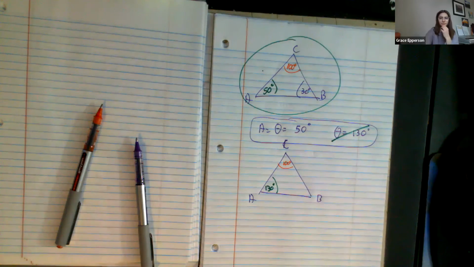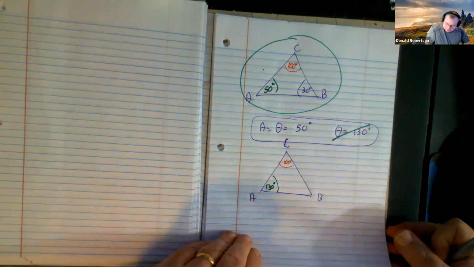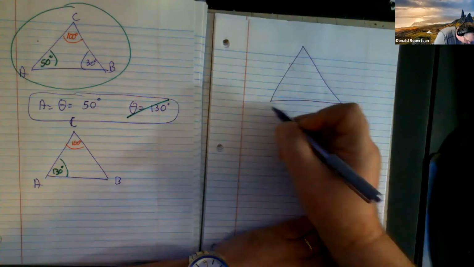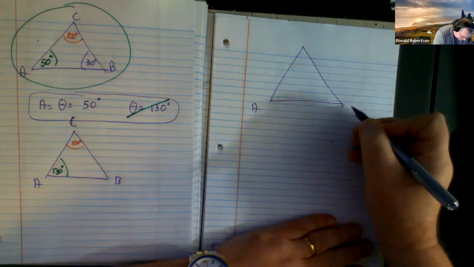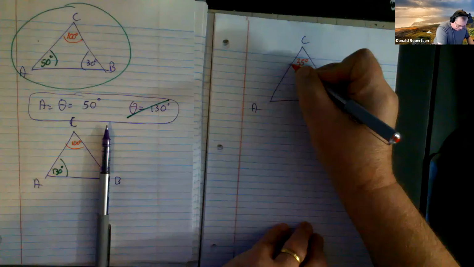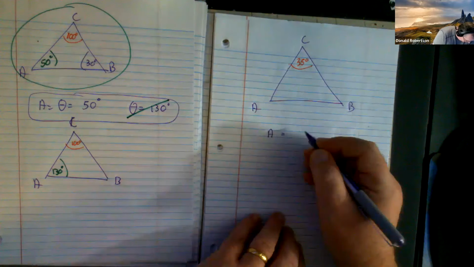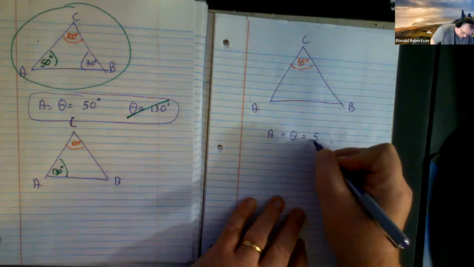So let's look at a different situation where there might be two possible answers. I'll draw another triangle, different question, so different numbers came out. In this question, this angle up here happens to be 35 degrees. And we find A, and A happens to be the missing theta, but this time it's still 50 degrees, right?